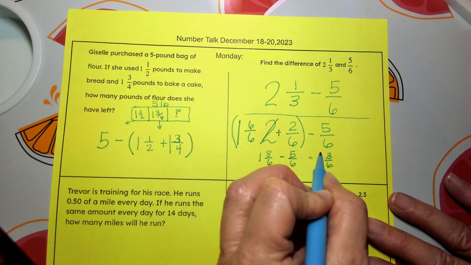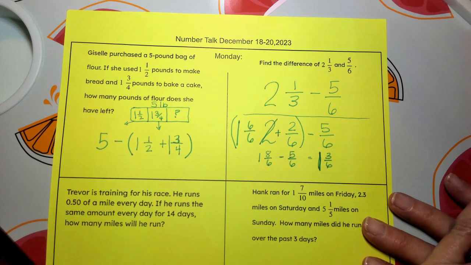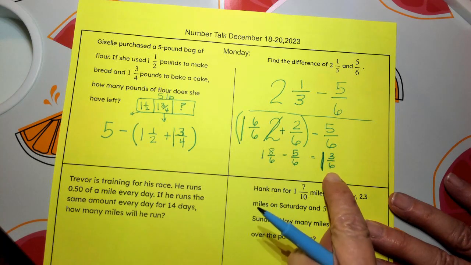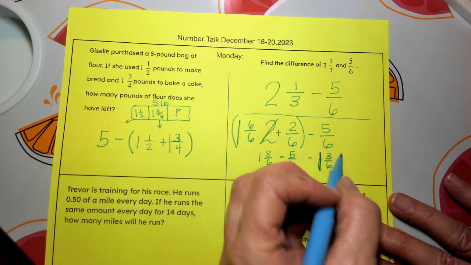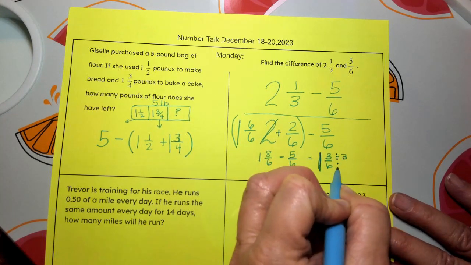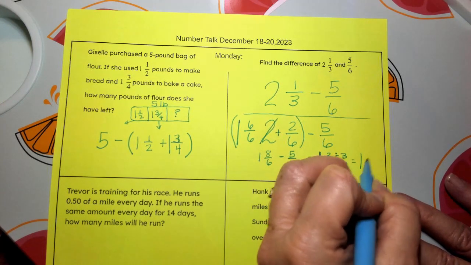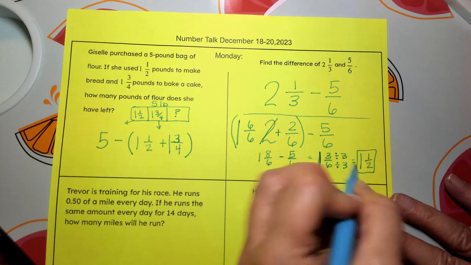Well, the one thing I want to ask myself is, is 3/6 the lowest name? Well, can I take my numerator and count to my denominator? If I can do that, then I know that I need to divide the top number by 3 and divide the bottom number by 3. And then I will get 1 1/2. 1 1/2 is your final answer.